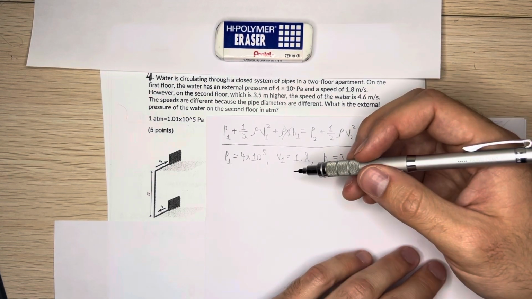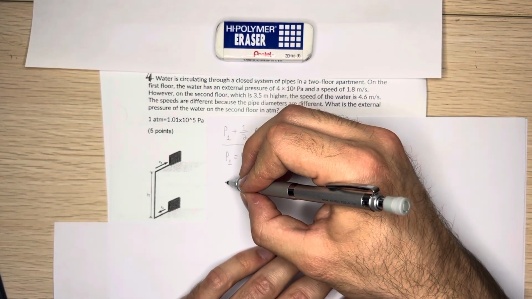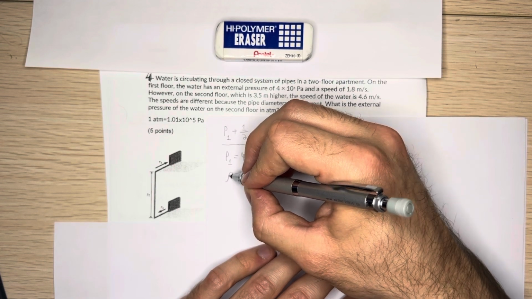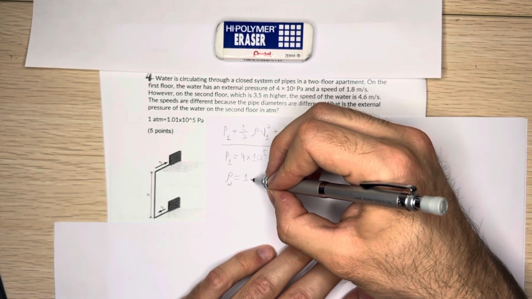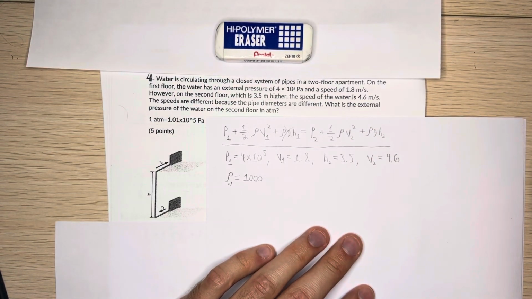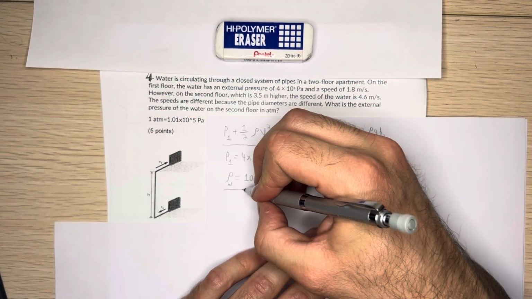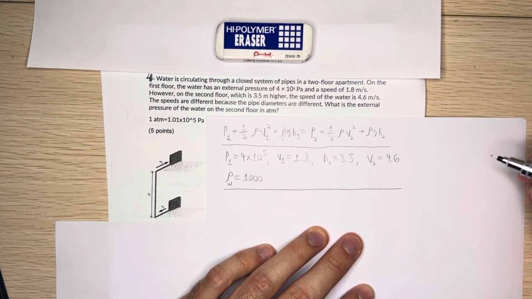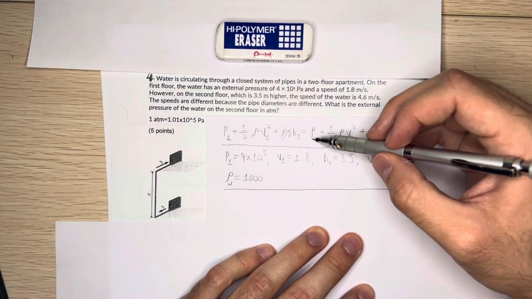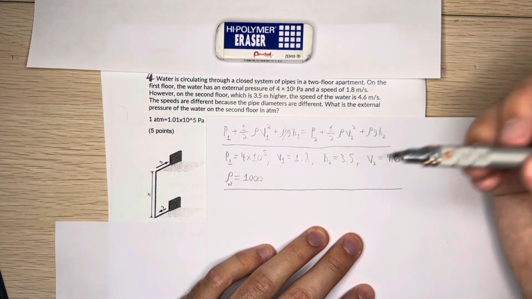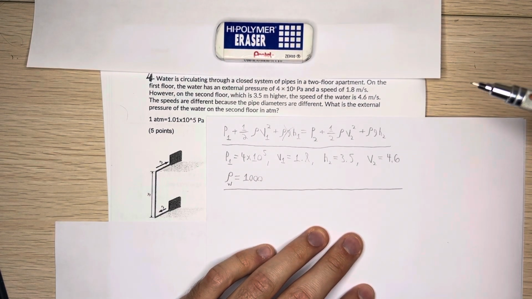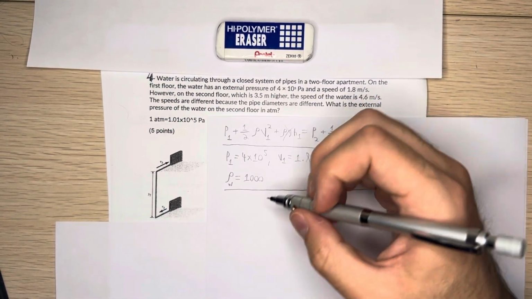Okay, and then I believe that is all the values. Oh, and then the density of water. Hopefully your professor gives this to you as well. If they don't, we'll note that the density of water is 1,000. Pretty simple, very easy number to memorize. So the one thing we aren't given is the one thing we need to find, and that is pressure 2, the pressure on the second floor, but we have values for everything else. So all we have to do is isolate for pressure 2. So we'll go ahead and do that.